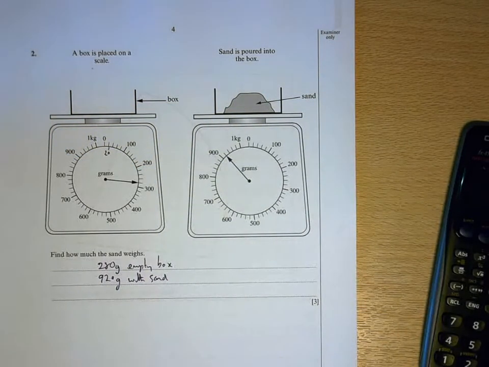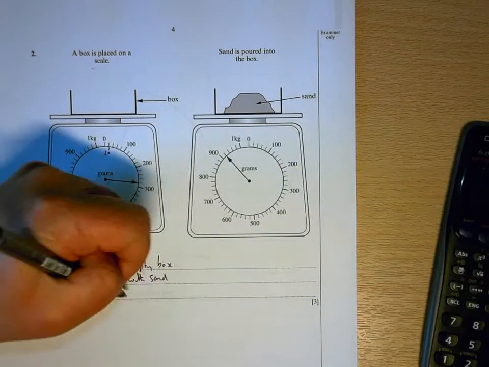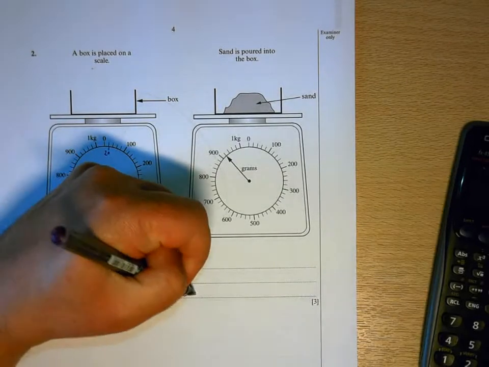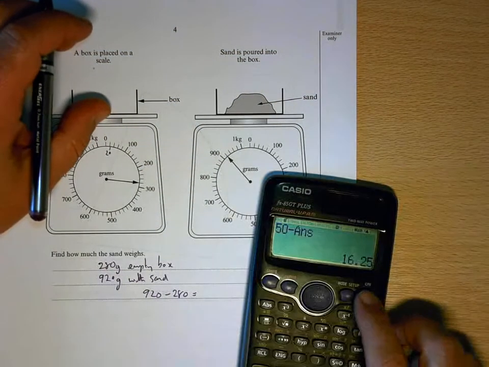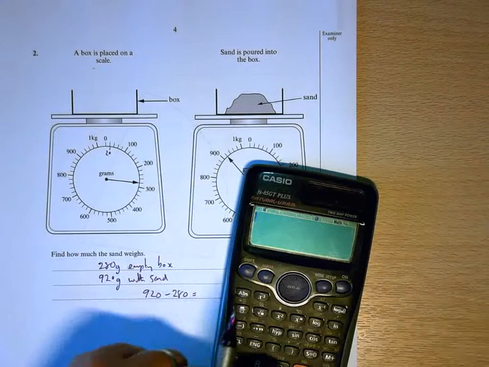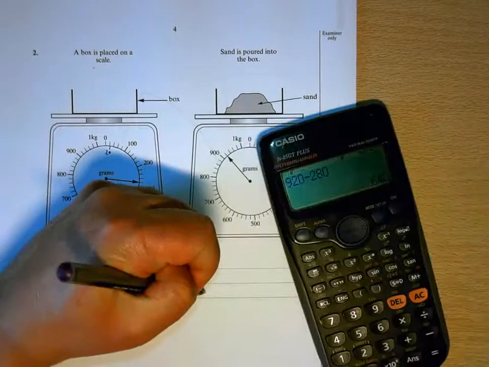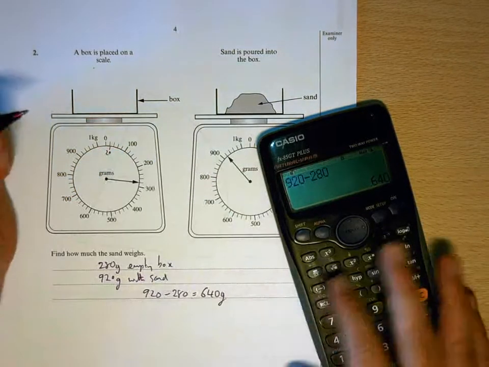So 920 grams with sand. So in order to work out how much the sand weighs, we do 920 take away 280, which is 640 grams.